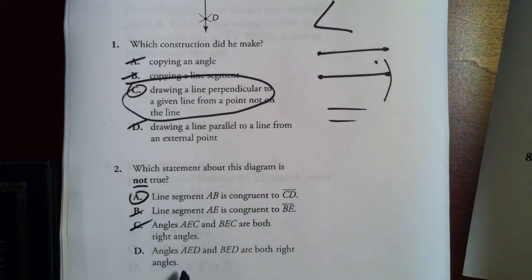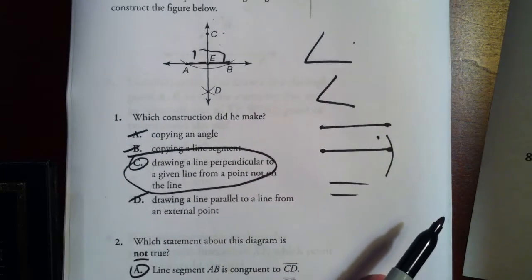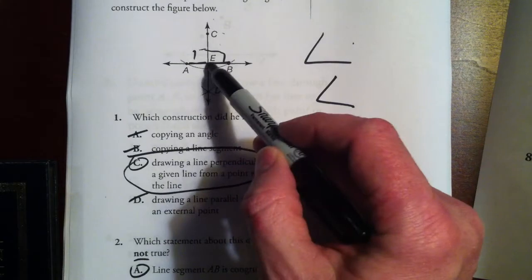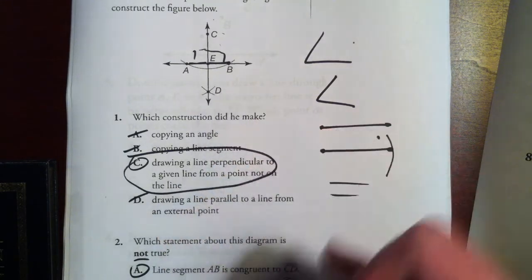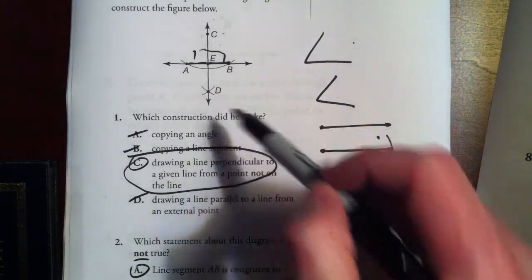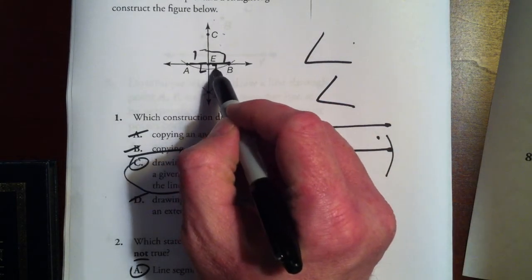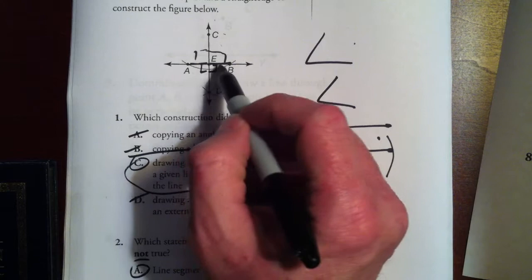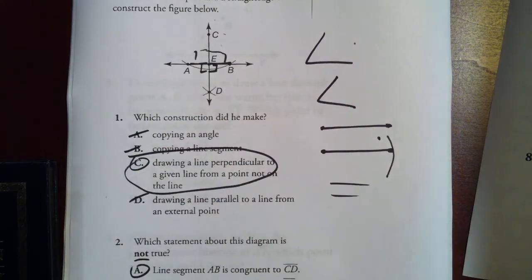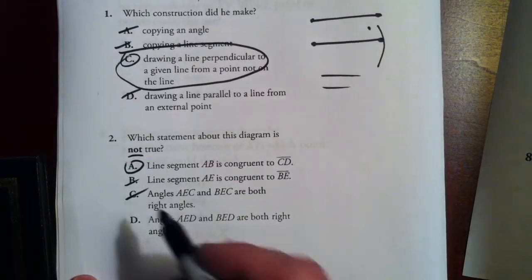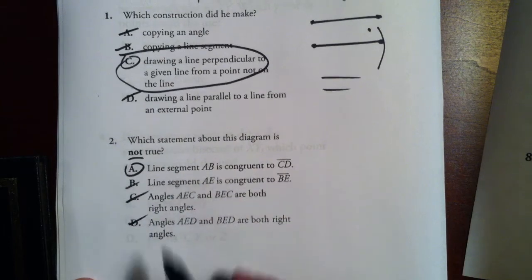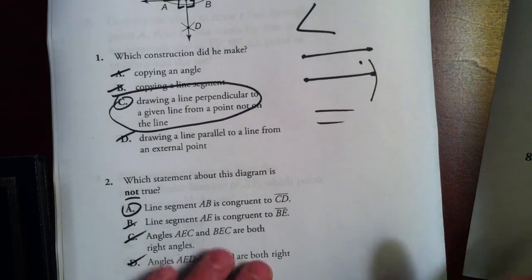And D, angles AED and BED are both right angles. Okay? Again, by definition, a perpendicular bisector is going to indicate that those are right angles. Therefore, that is actually true. And again, we're looking for what's not true, so it's choice A.